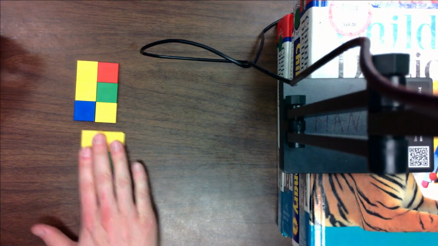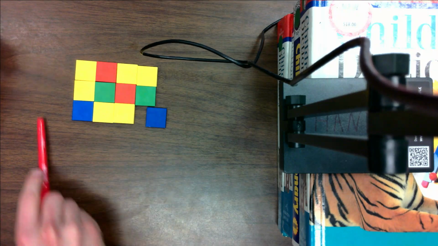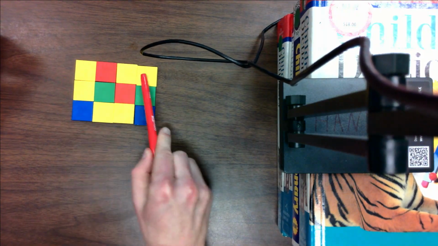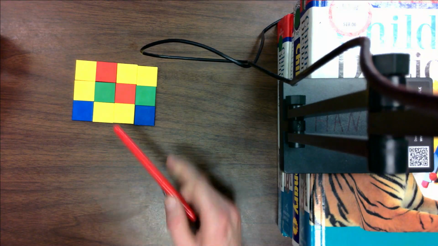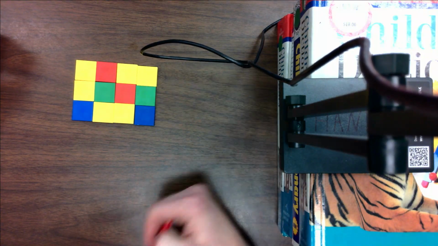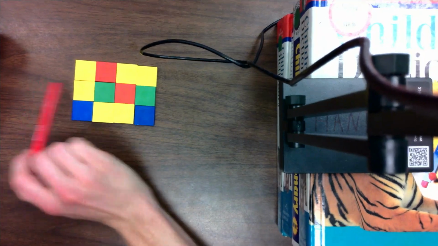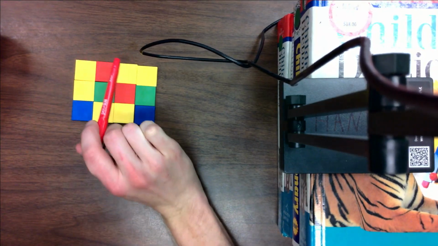Those that made a shape like this, they have 1, 2, 3 rows, and 1, 2, 3, 4 columns. So our factors for this are 3 and 4. 3 times 4 gives you 12.